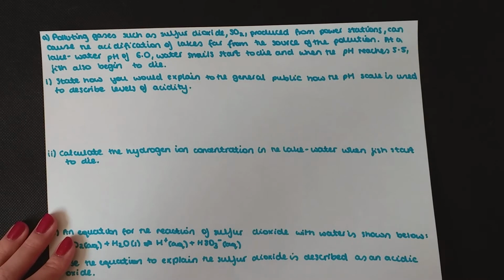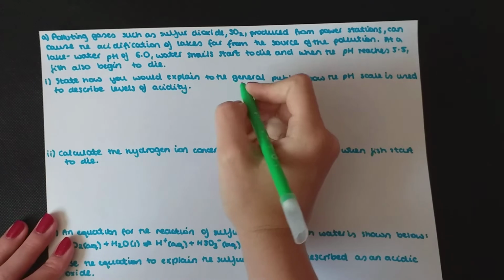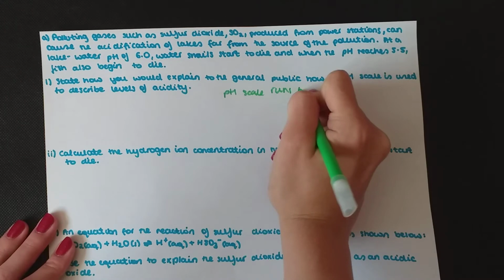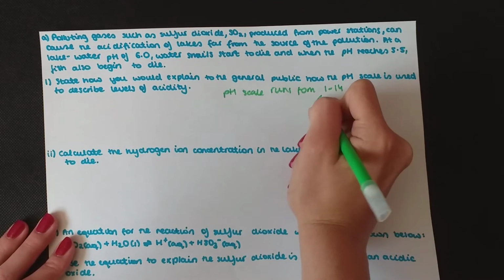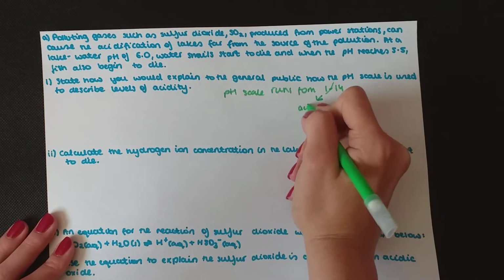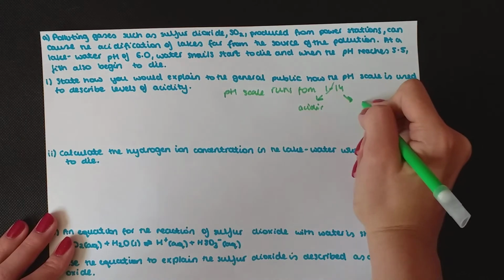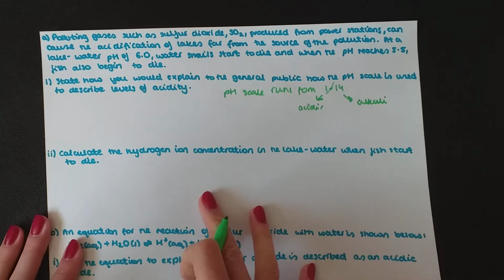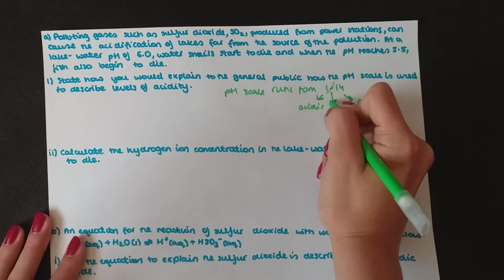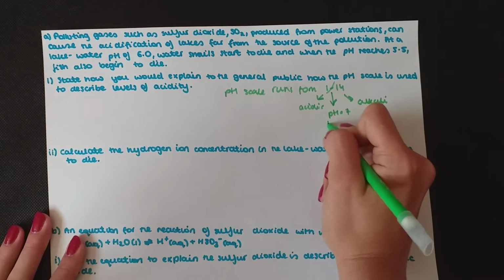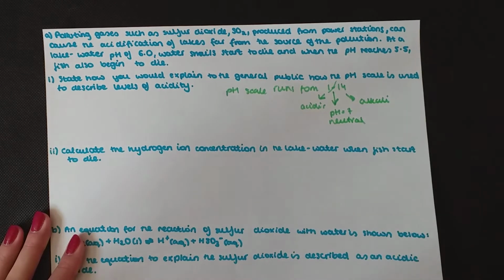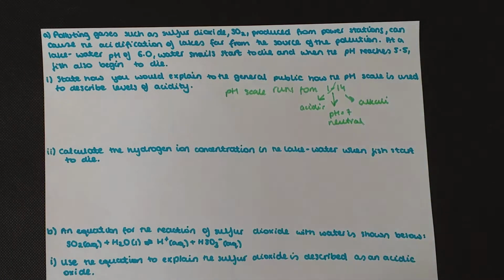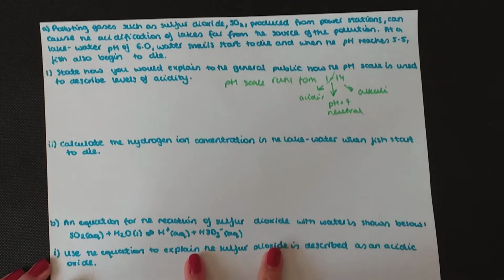acidity. So how you would explain this is that the pH scale runs from 1 to 14. You would say that 1 is the most acidic, 14 is the alkali, and the middle, pH equals 7, is the neutral point. So the smaller the pH, the more acidic the solution is.